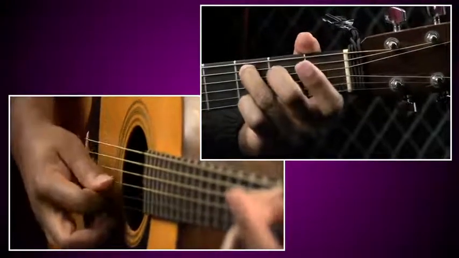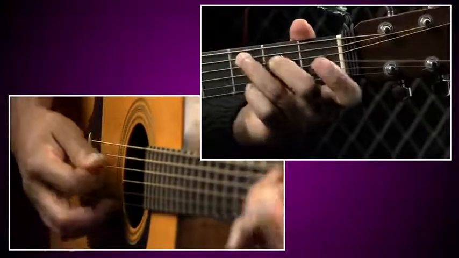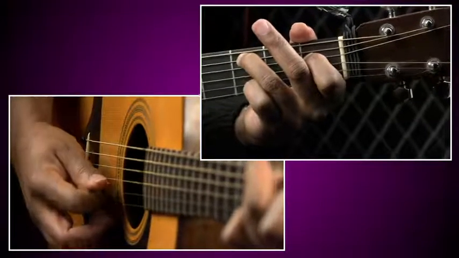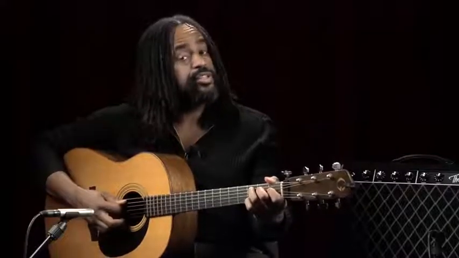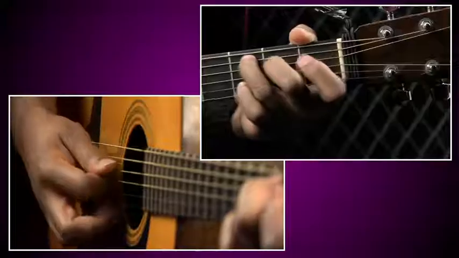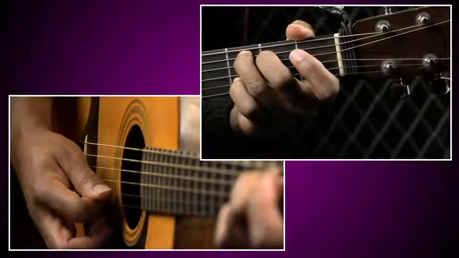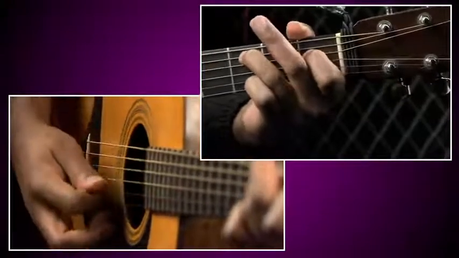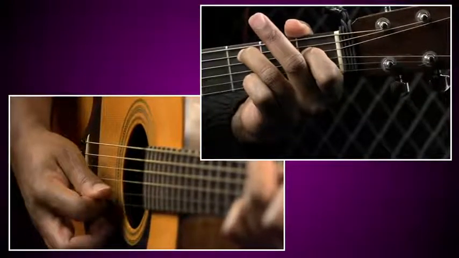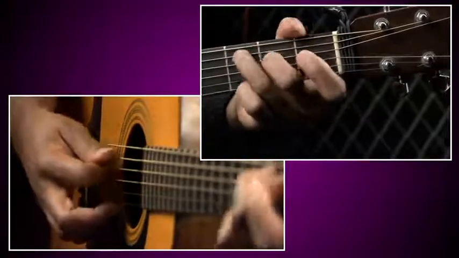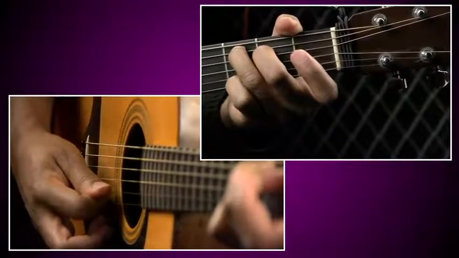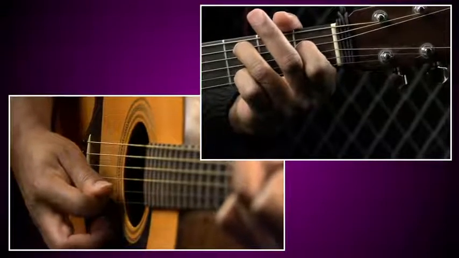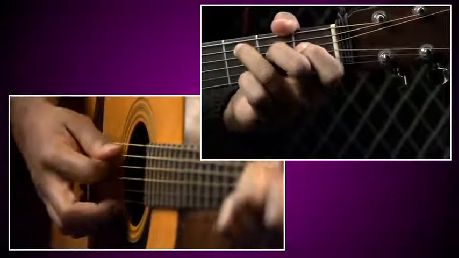This was C major, and this is C minor. The major is described as having a happy sound, and the minor is often described as having a sad sound. Major and minor. And the only difference is that 1/2 step.